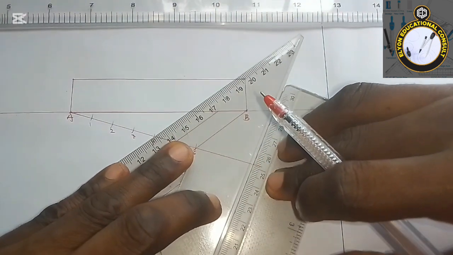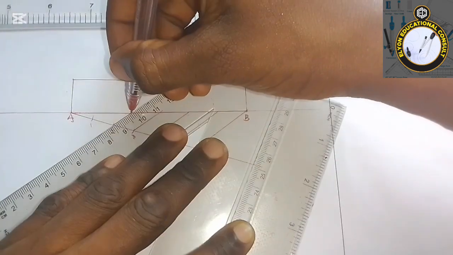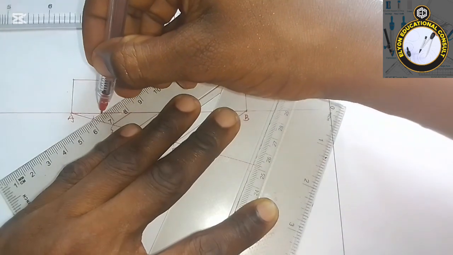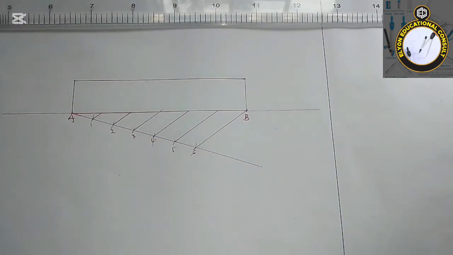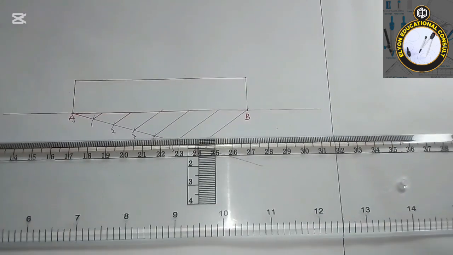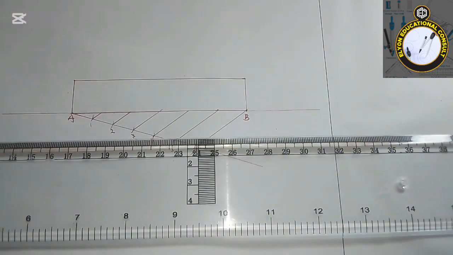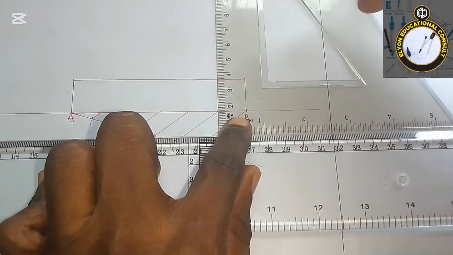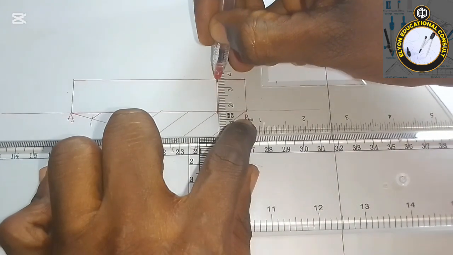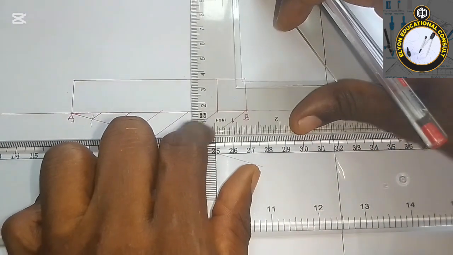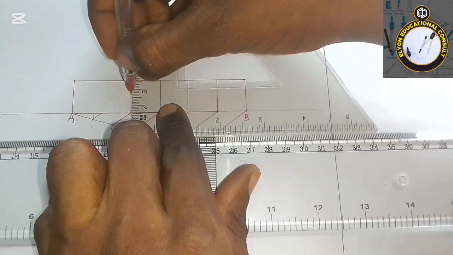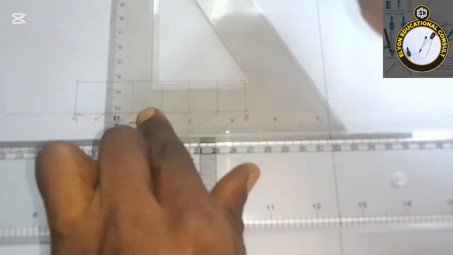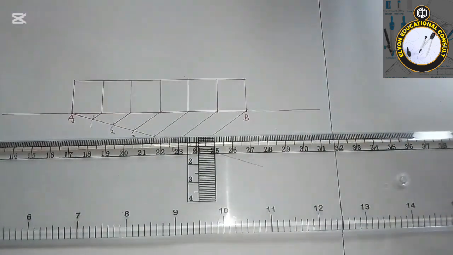Then the next thing I will do, from this point, I'm going to draw a vertical line up, like that.